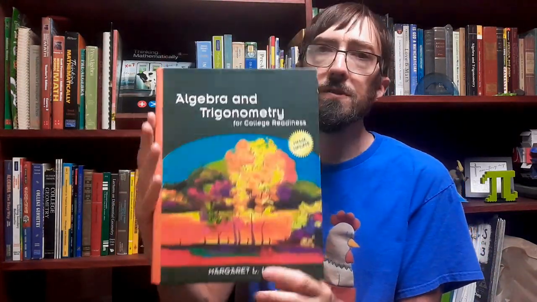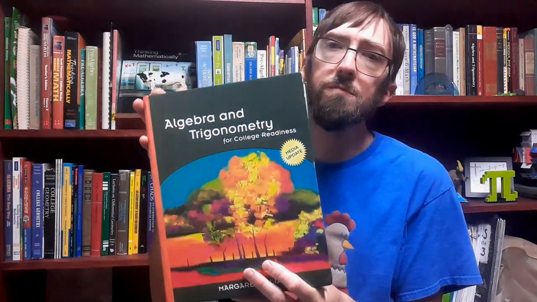And for review, I have Algebra and Trigonometry for College Readiness. For some schools, this might be like an Algebra 3 course. For other schools, potentially a pre-calculus course. I did review this with the idea of it being a textbook for pre-calculus. And there were a few topics that I found were not present that I would have liked to have seen to have a comprehensive pre-calculus course.